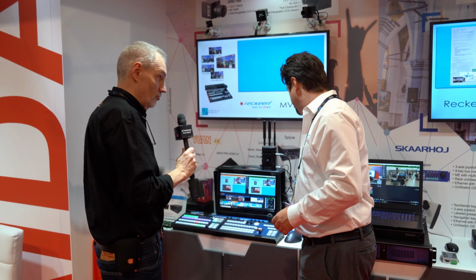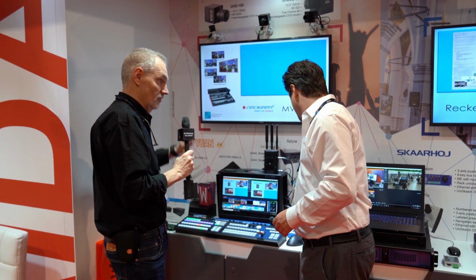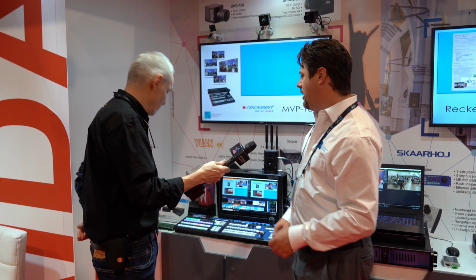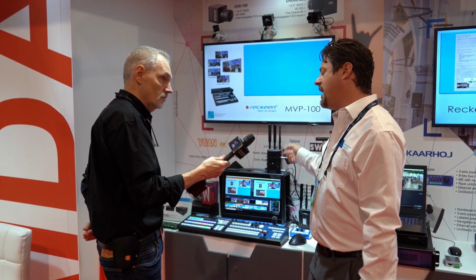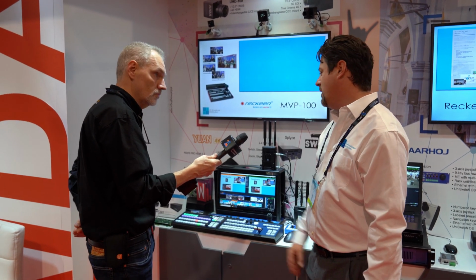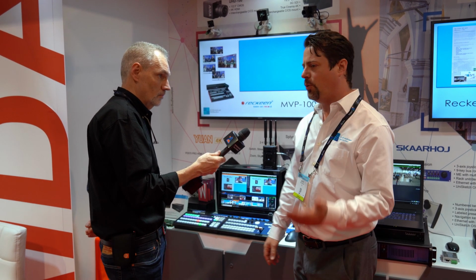And these are all relatively low latency in terms of the transmission. Yeah, absolutely. This is the highest latency product at 80 milliseconds. Those are low latency, 30 milliseconds, which is basically 1 frame.